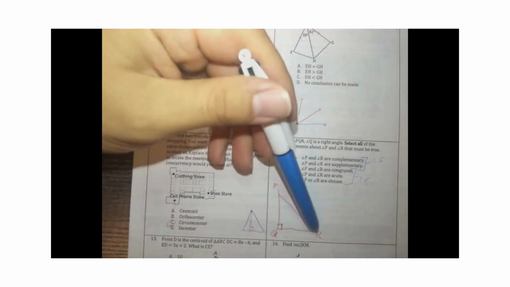And what does complementary mean? If you recall from one of the previous questions, complementary means they add up to 90. Well, we know the three angles add up to 180. We know that since angle Q is a right angle, it measures 90 degrees. So then, again, how many degrees do we have left? Does that make P and Q complementary?